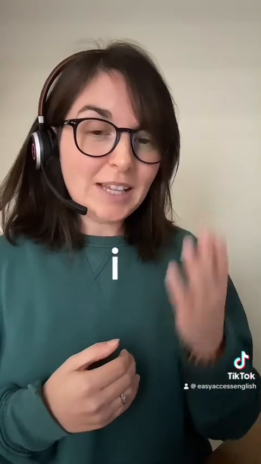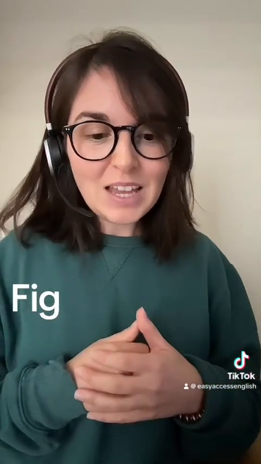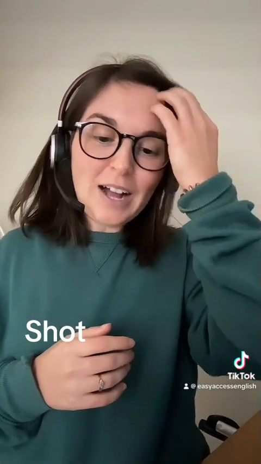We have the letter I. It can be long, like island. It can be short, like fig. We have the letter O, can be long, like bore, and it can be short, like shot. And we also have the letter U, which can be long, like in unicorn, or it can be short, like in umbrella. So A, E, I, O, and U.